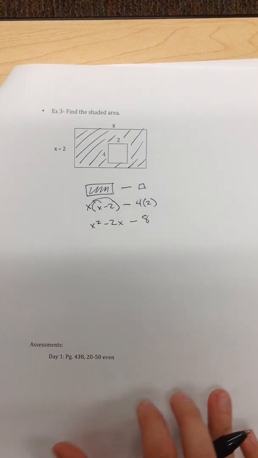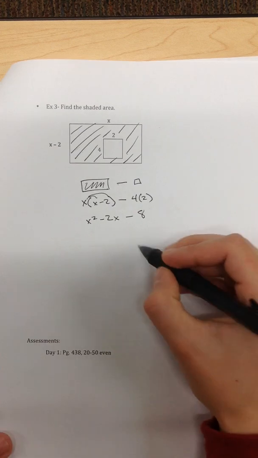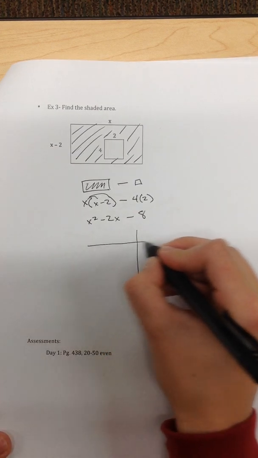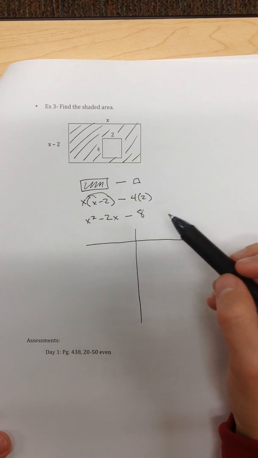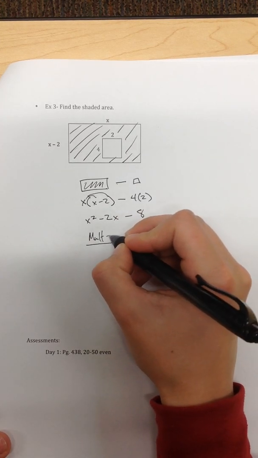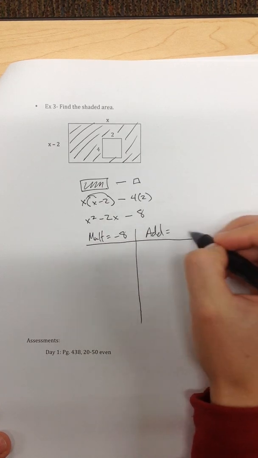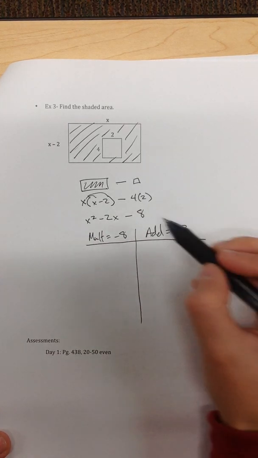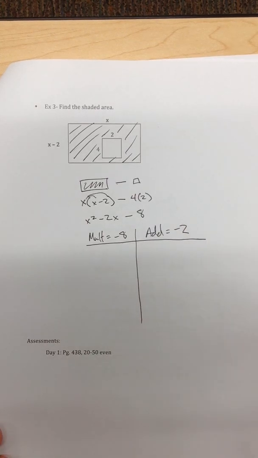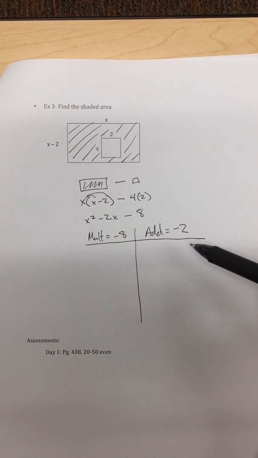Okay, so now since we're working on the factoring stuff, we're going to want to factor this out here. So I make my little table, and I go, okay, I want to multiply to be a -8, and I want to add to be a -2. So I know if this number is a negative, I'm going to have different signs here. So one positive, one negative, and the bigger of those has to be the negative because I want to add to be a negative here.